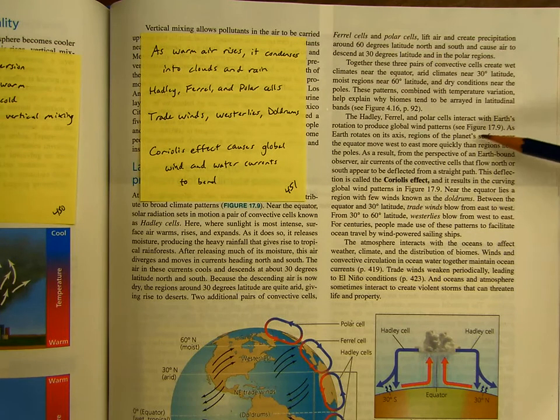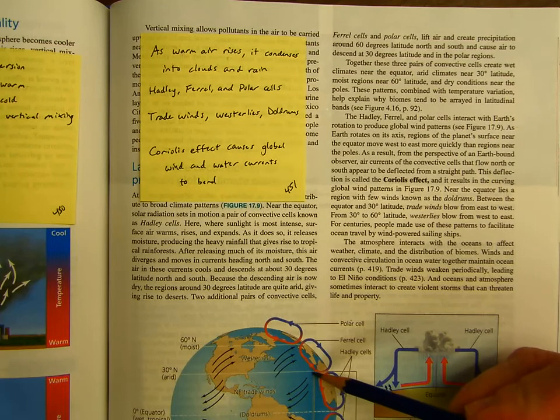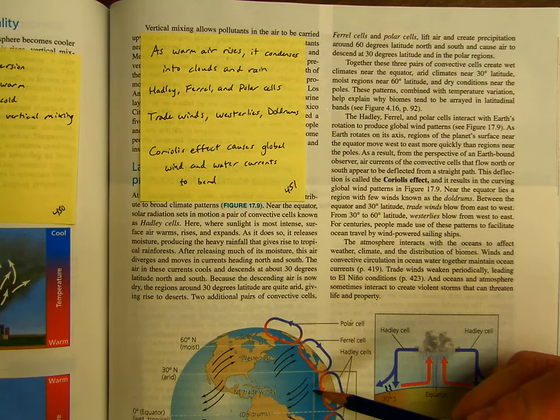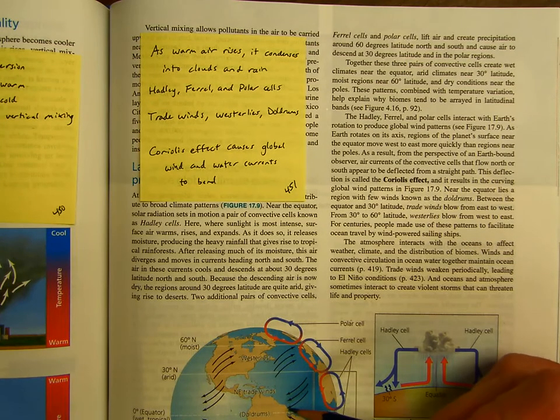As Earth rotates on its axis, regions of the planet's surface near the equator move west to east more quickly than regions near the poles. Basically the whole Earth is spinning. So if you are right there and you are trying to go due south, since the Earth is spinning, it's going to make you kind of naturally turn this direction, because up here you aren't rotating as fast as you are right there.